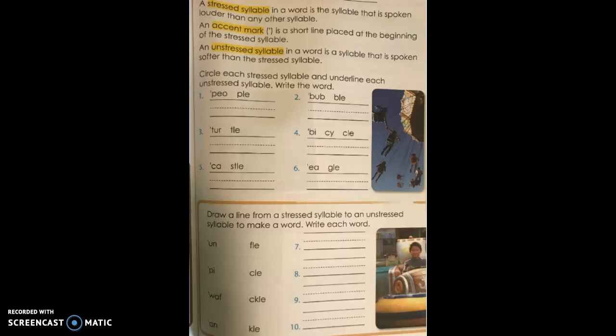Number 6, eagle. We're going to circle E-A. We see the accent mark there. That is our stressed syllable. And then we're going to underline G-L-E for our unstressed syllable, eagle. At the bottom, we're going to draw a line from a stressed syllable to an unstressed syllable to make a new word. Write each word.